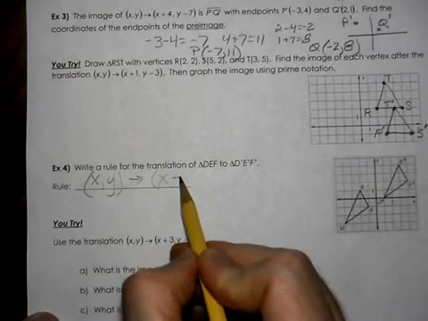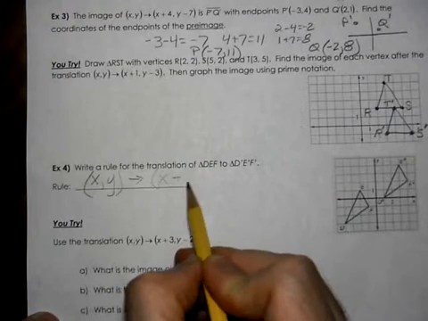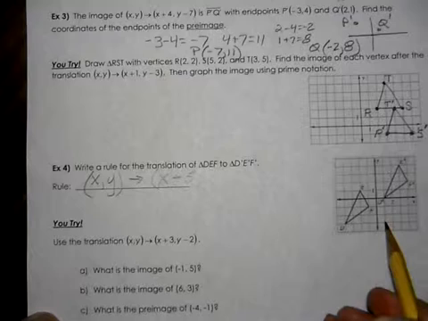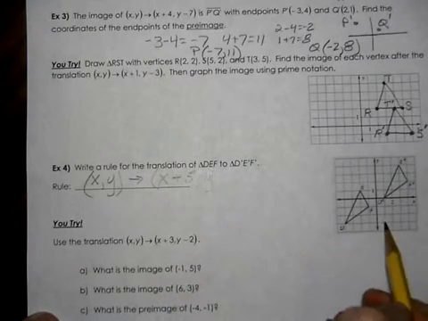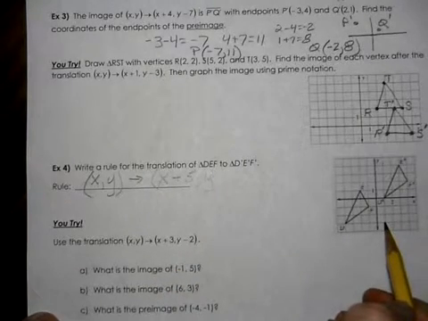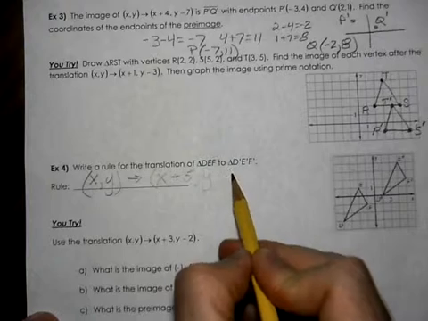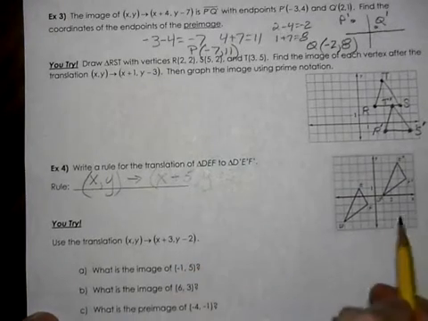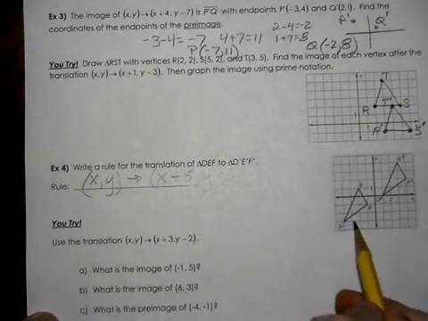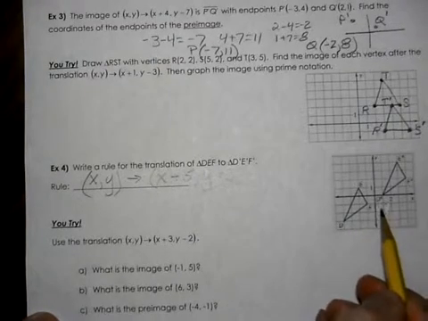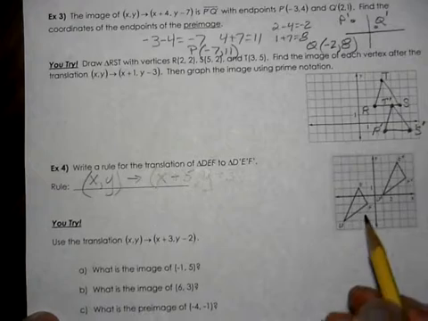We've moved a positive direction because it's to the right, 5. Once you were there, your Y value is going which direction? You have to decide if it's going up or if it's going down. It's going up 3. So D prime is located 5 over and up 3 from D.